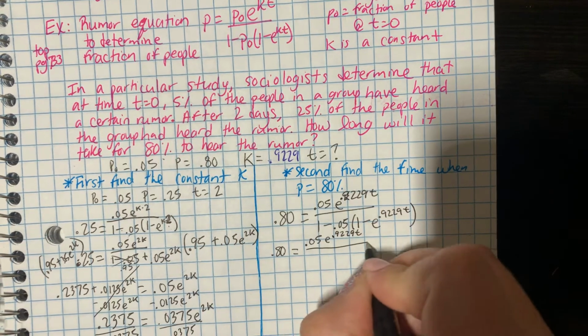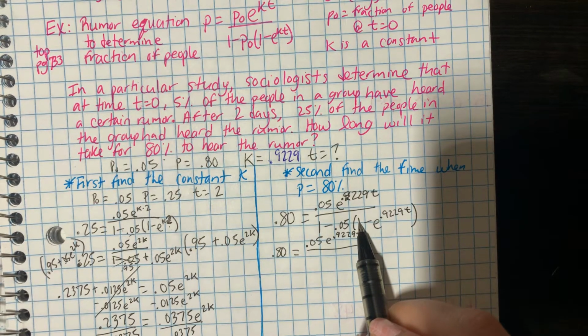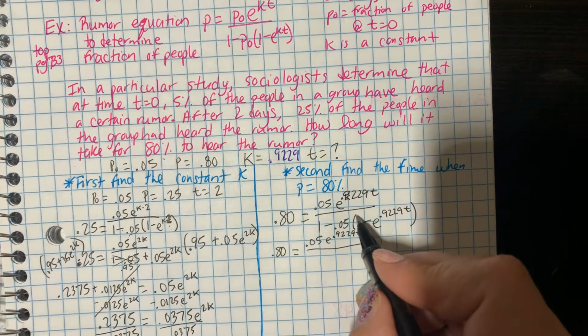Let's make this a little bit less complicated. We're going to simplify the bottom a little bit so we can distribute this to both of our pieces.